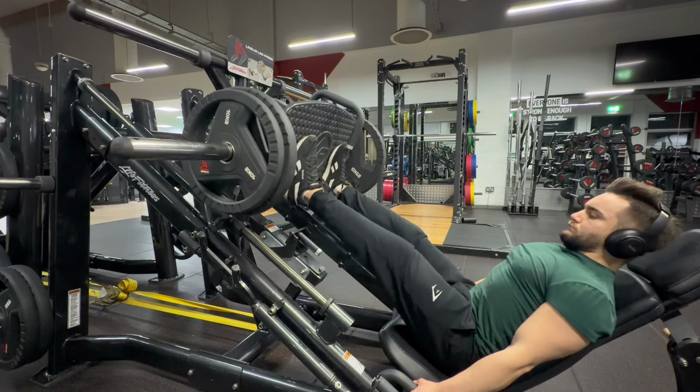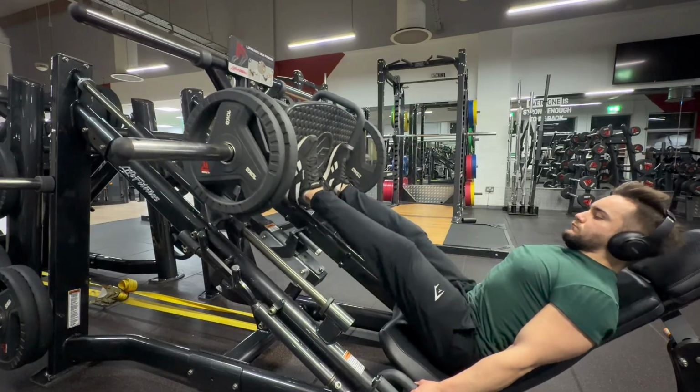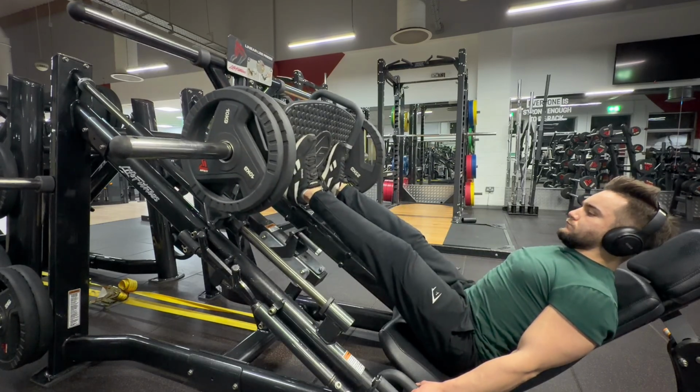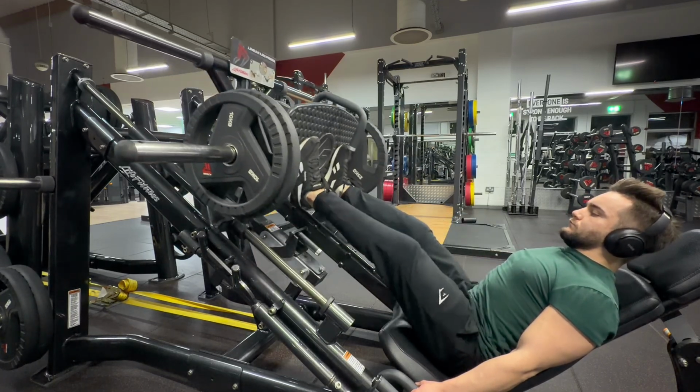Next tip is to avoid fully straightening your legs when you're doing the leg press. This is especially true if you have things like hypermobility or any sort of knee problems or knee issues. As when you're doing the leg press, especially with a lot of weight, if your legs go into that fully straightened position, it can have the risk of you hyperextending your knee. So yeah, just avoid going into that fully straightened position, stopping about 80 or 90% of the way.